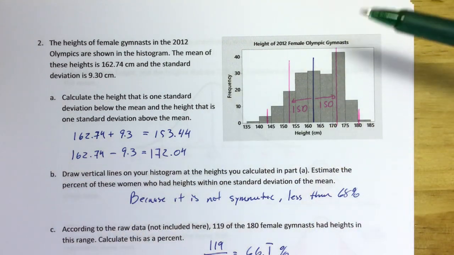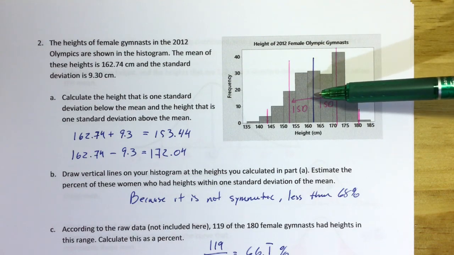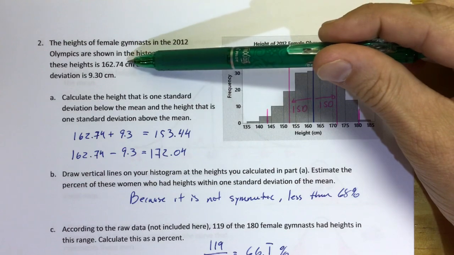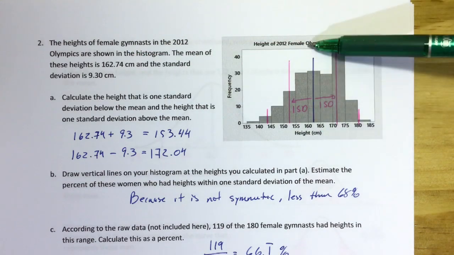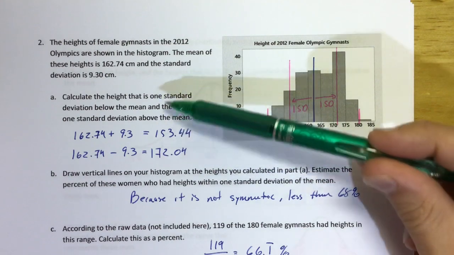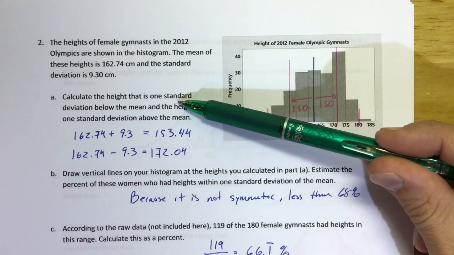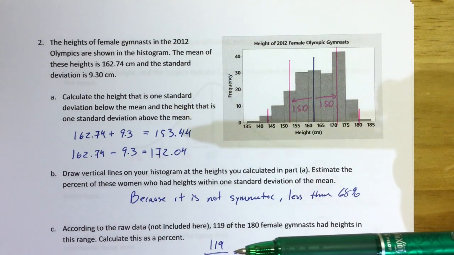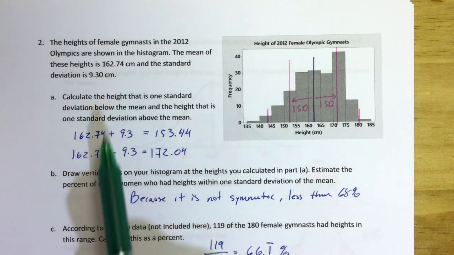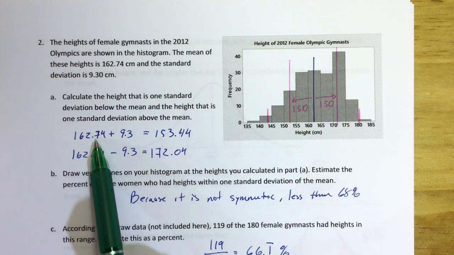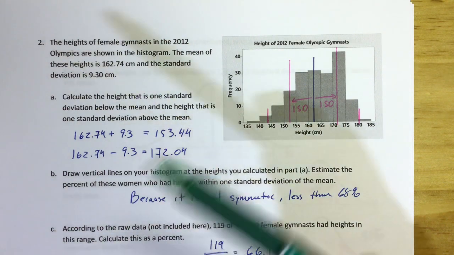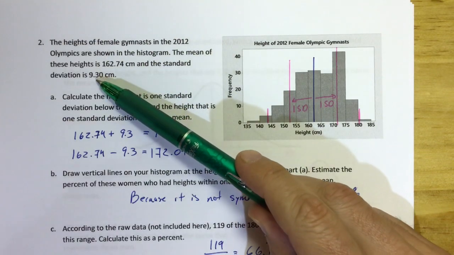All right, so let's see how I got these numbers here. Up at the top, it tells you that the mean is 162.74, so that's how I got that blue line that I drew there. Question A wants you to figure out one standard deviation below and above the mean. So all you do is you take your mean number, which is the 162.74, and then you're going to add or subtract the standard deviation to it. The standard deviation in this case was 9.3.